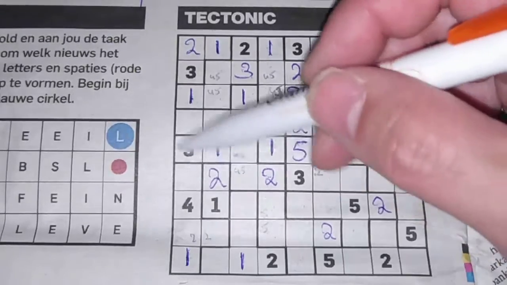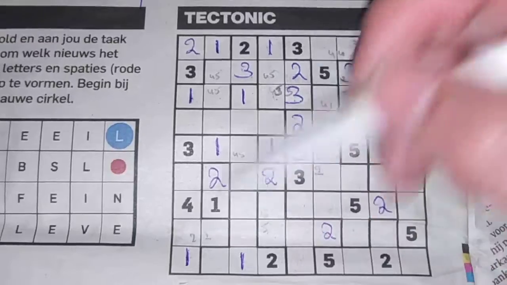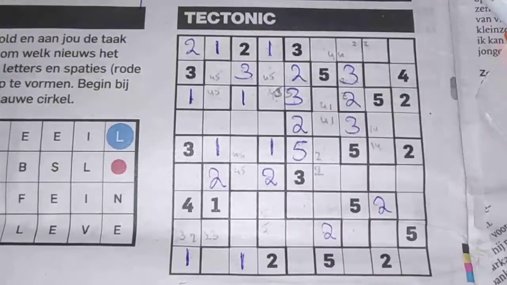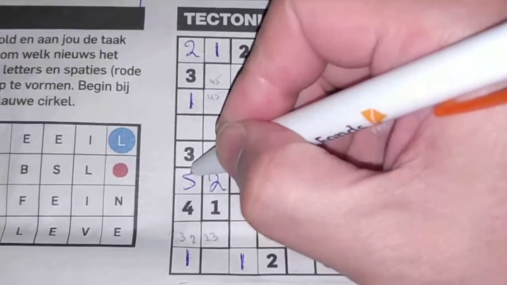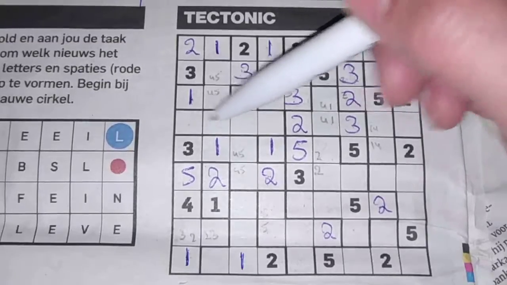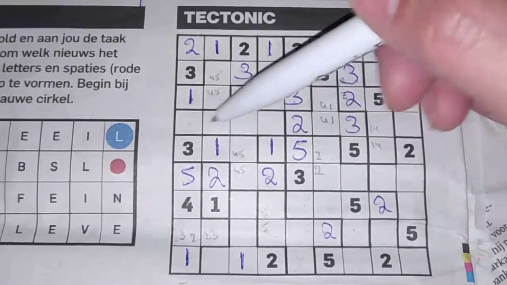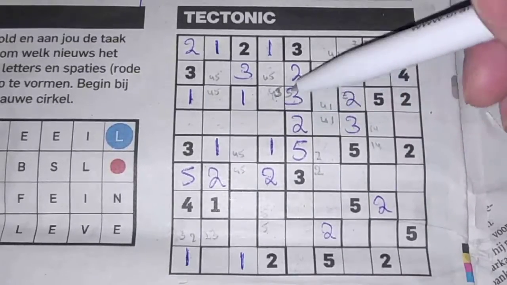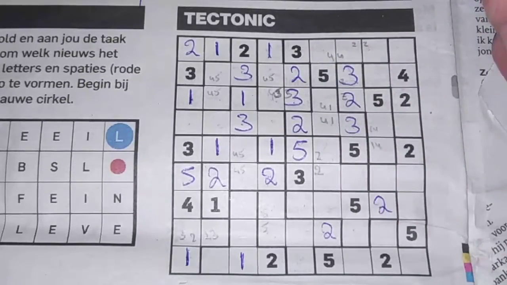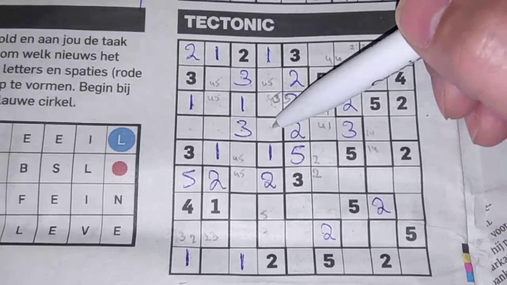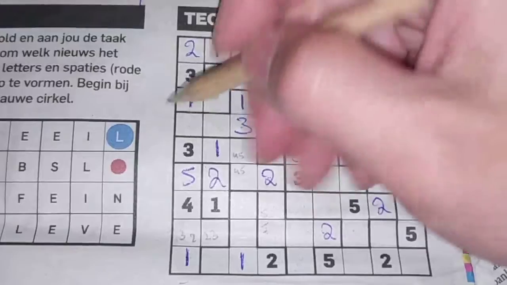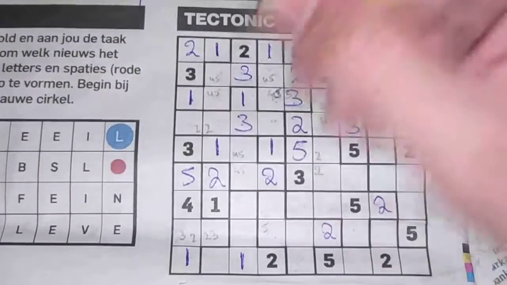This box cannot be a 3, so the 3 should be there as a pair. This box should be a 5. These 2 boxes cannot be a 3. This box cannot be a 3, so 1 box left for the 3 should be this one. This box cannot be a 2, so the 2 could be here and there.